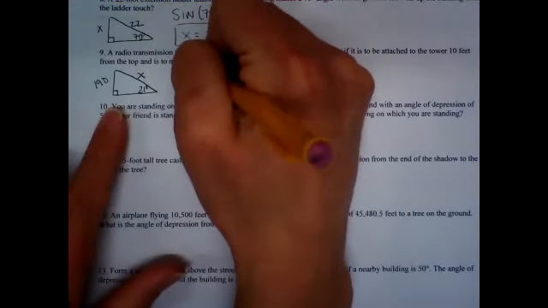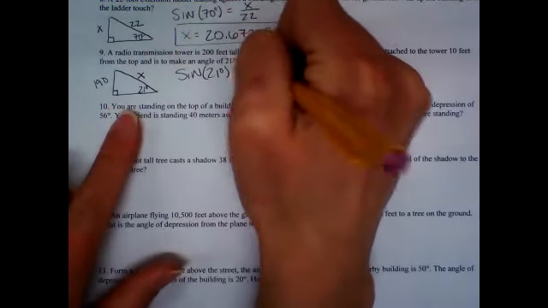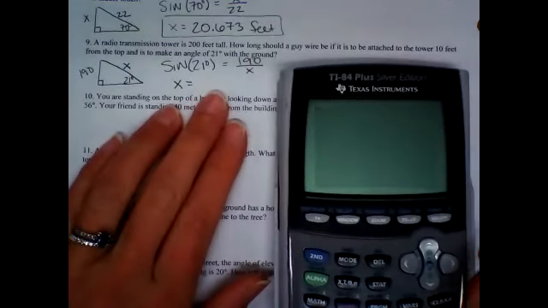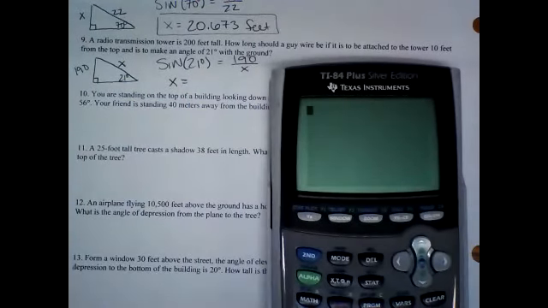Sine. Sine of 21 degrees equals 190 over X. Slap it in the calculator. You'll have your answer. How do we type that one? Here's some of you typing it. What'd you put in?